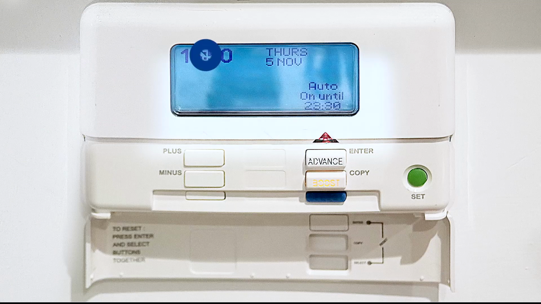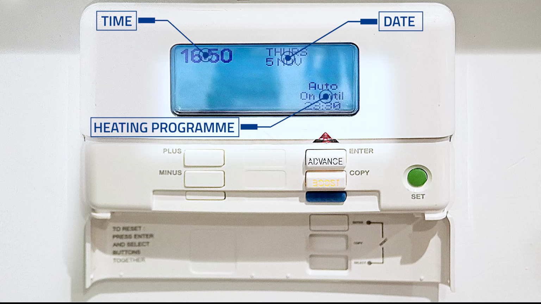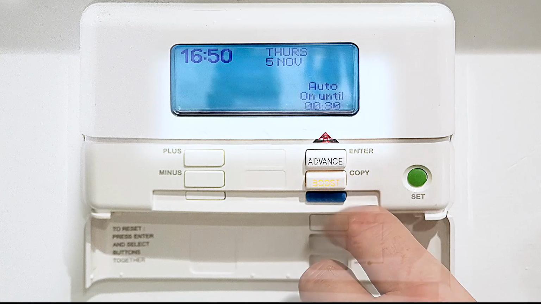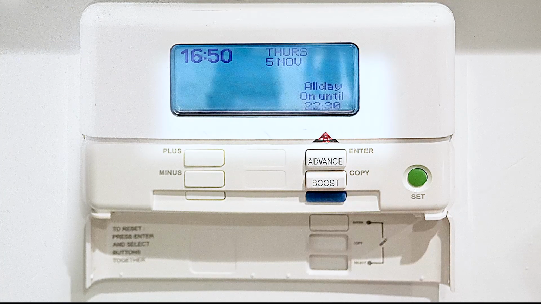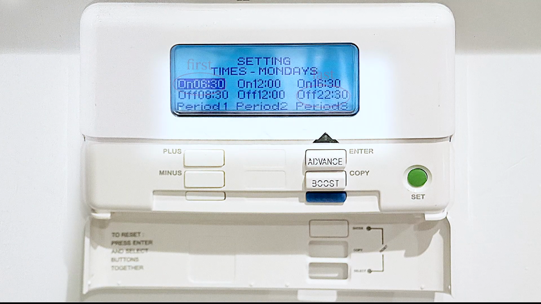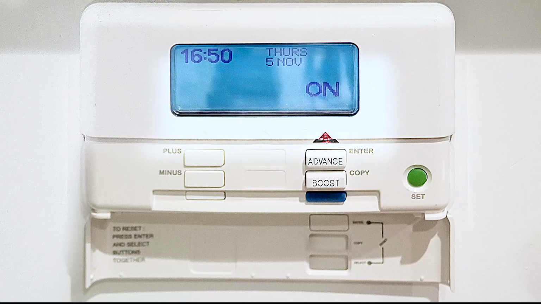When you have finished with the main menu, press Set and you can return to the main display. Here you can see the time, day of the week and date, and the current program for your heating. To toggle between programs, press the corresponding blue Select button. You can choose between Auto, where the programmer follows the 3 program time periods on and off, All Day, where the programmer will operate the first on period until the last off period. For example here, if the programmer was set to all day, it would come on at 6:30 AM and stay on until 10:30 PM. On, where the programmer will stay permanently on, and off, where it will remain constantly off.